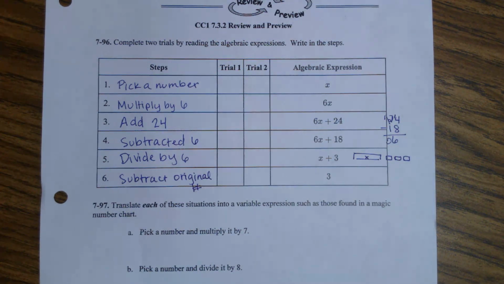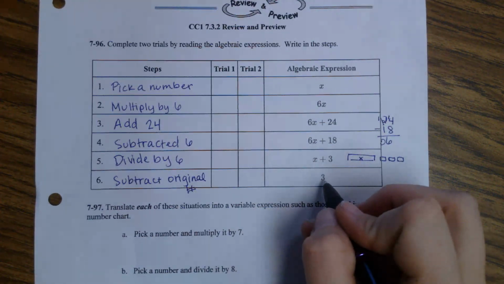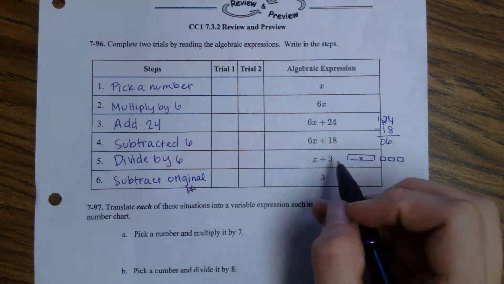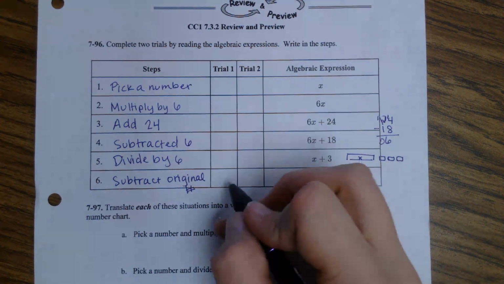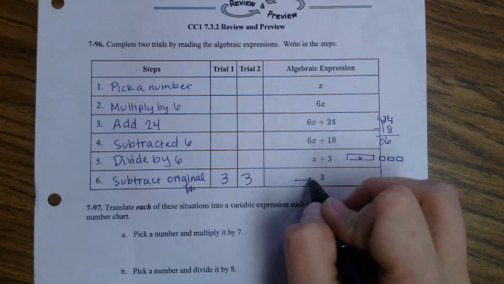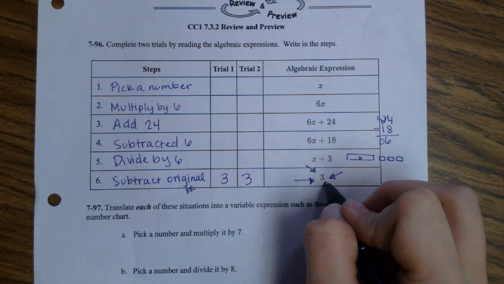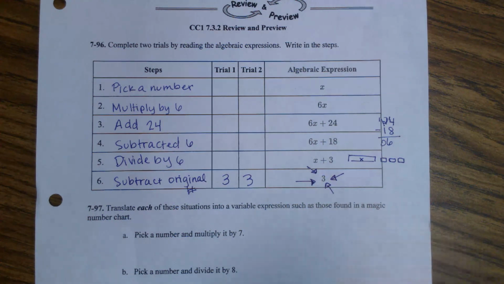Okay, then you fill in the trials. When I fill in my trials, my last number should always end in 3. My algebraic expression is what tells me that.